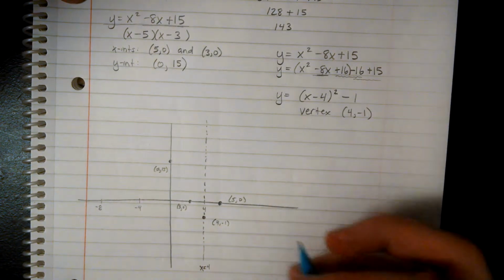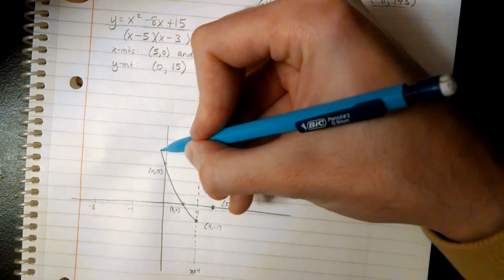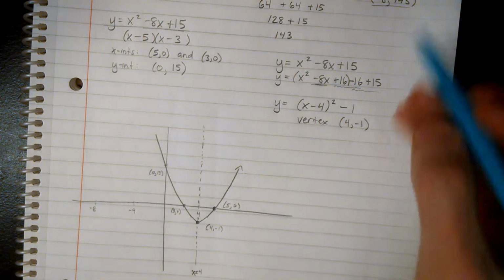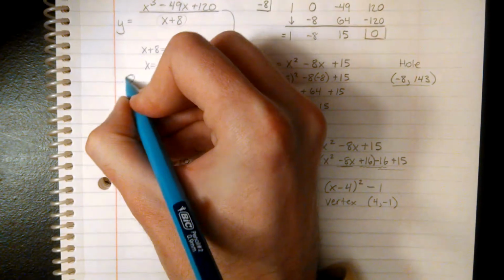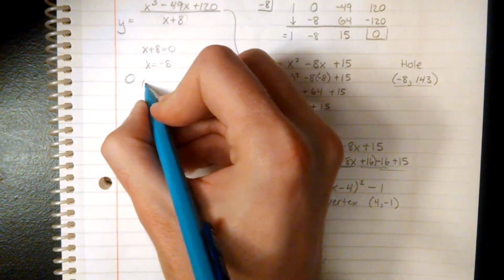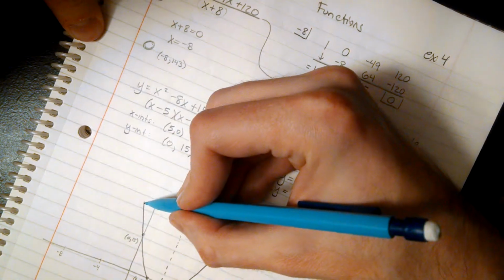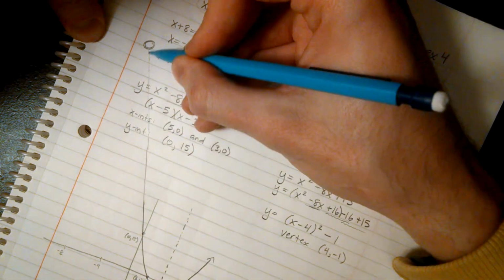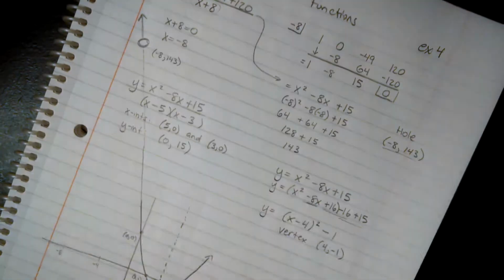Alright, so my graph is going to look like a quadratic, pretty much. Something like this. But you have to imagine way up here, if you kept going for a good long while, you'd get up here to where you have this hole in the graph at negative 8, positive 143. This graph's going to eventually get to where it passes through. Okay, so I really didn't plan this out very well when I was making up this example, but you get the idea there.